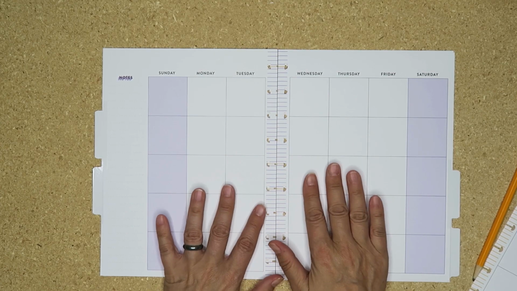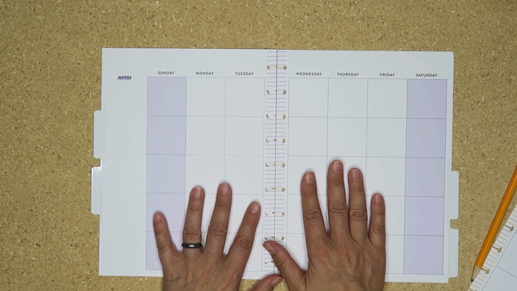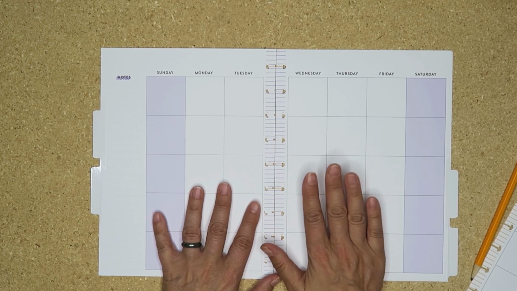Now, the other thing that you can do with your monthly, especially rather than your perpetual, is that you can do a photo a day.